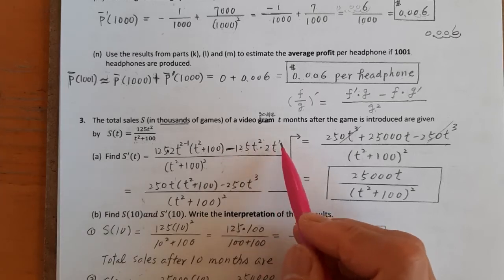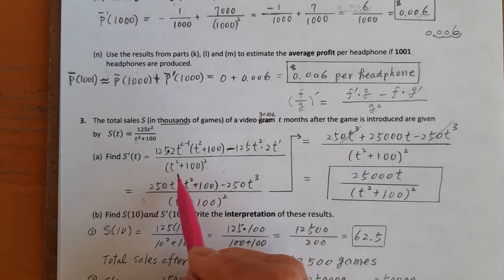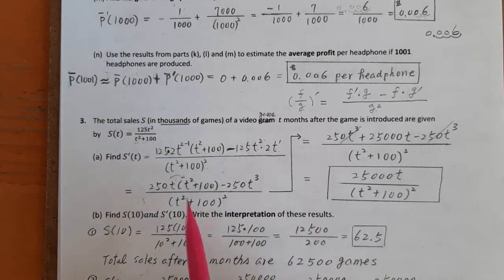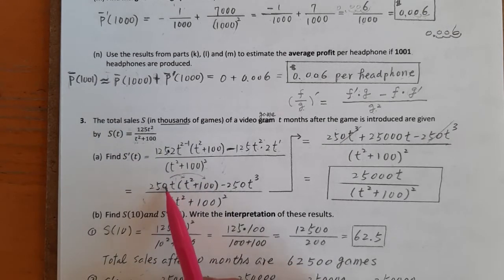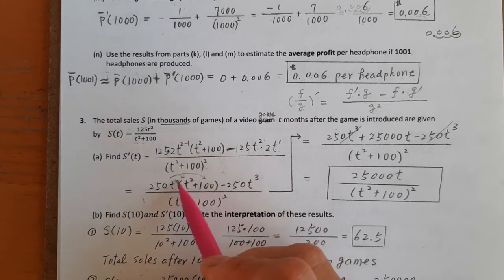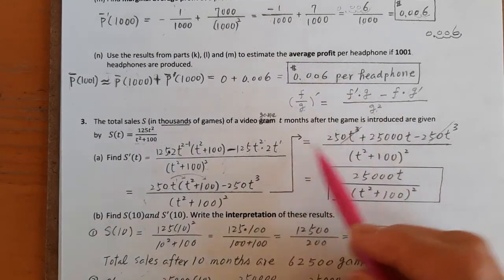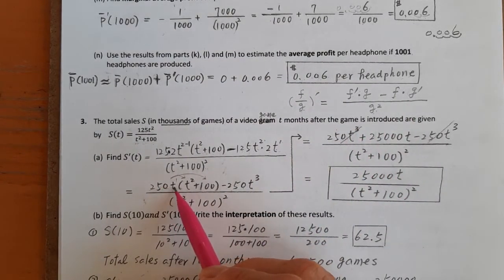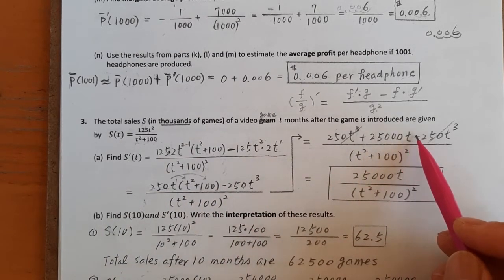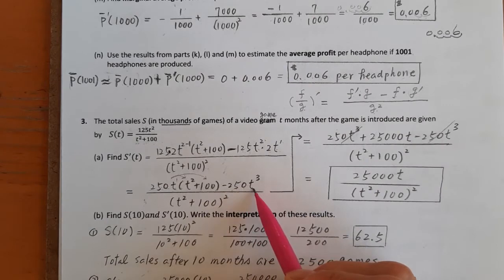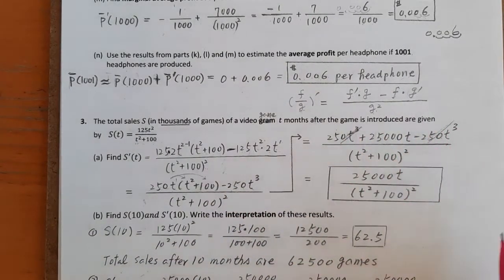Exponent 2 add 1 and get 3. Then distribute in. So it's 250t times t squared, product rule: 1 add 2, so you get t to the power 3. And 250t times 100, so you get 25,000t. Then minus 250t cubed, and this same subtraction is 0.